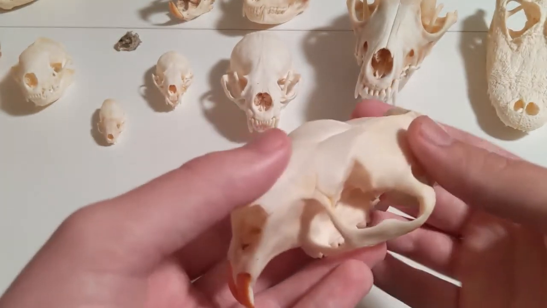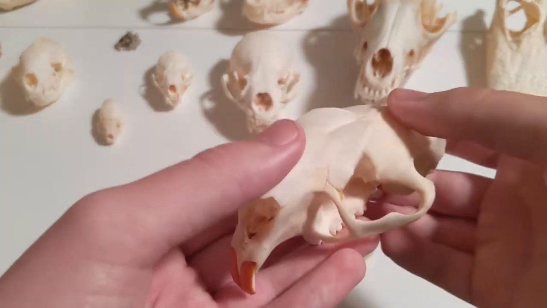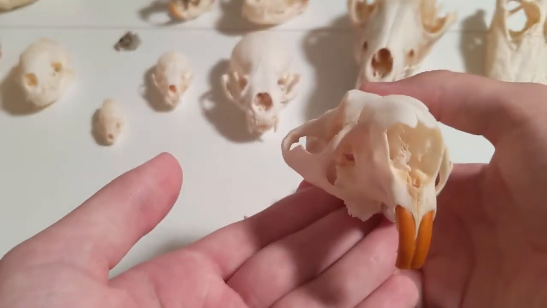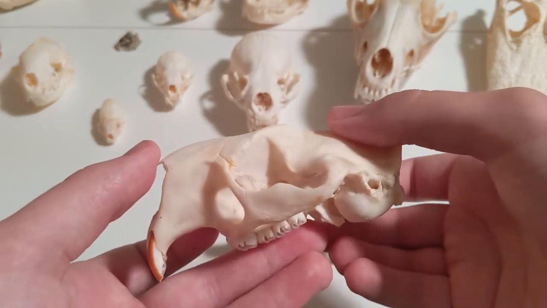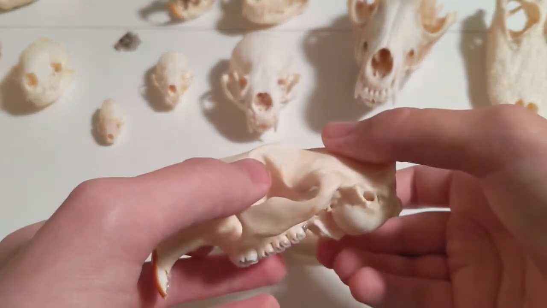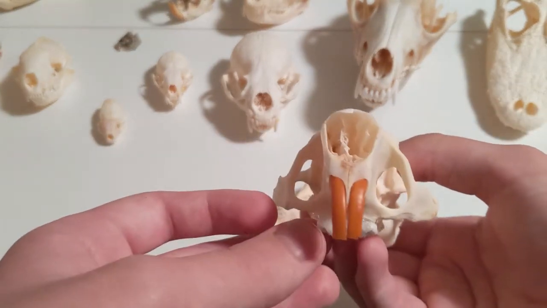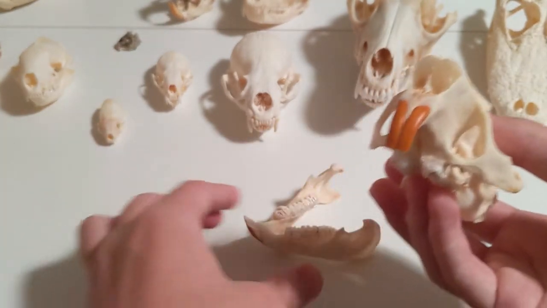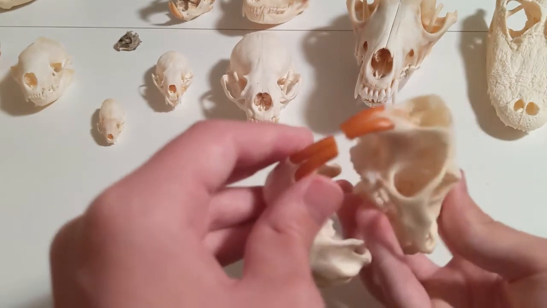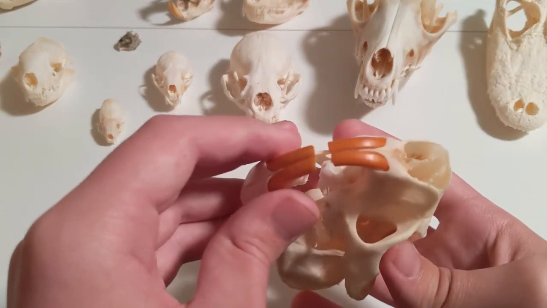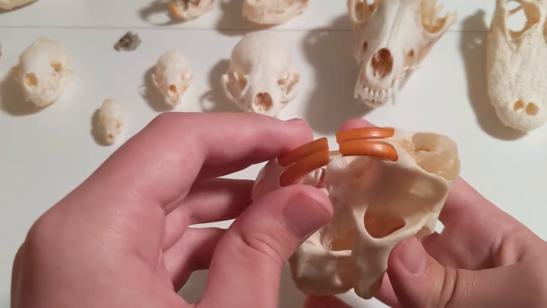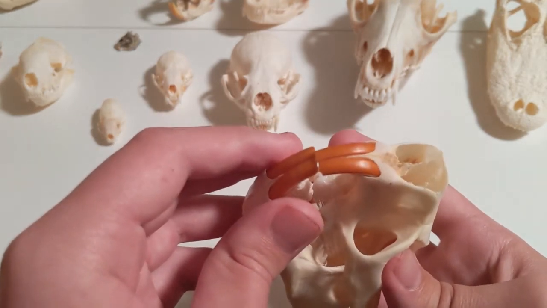And so they have side-facing eyes. They face, honestly, kind of forward though. But the eye goes right about here, in there. Big nasal cavity and large incisors, just like with the muskrat. And they use these to chew on the bark.